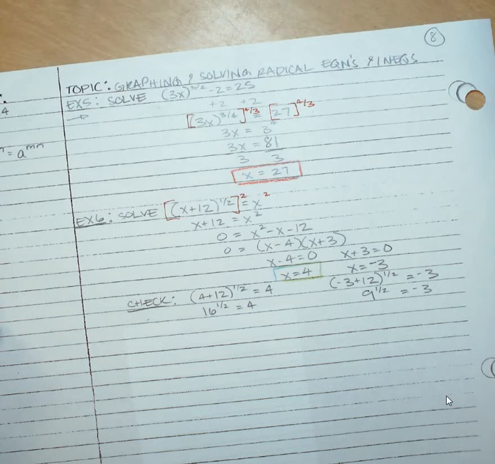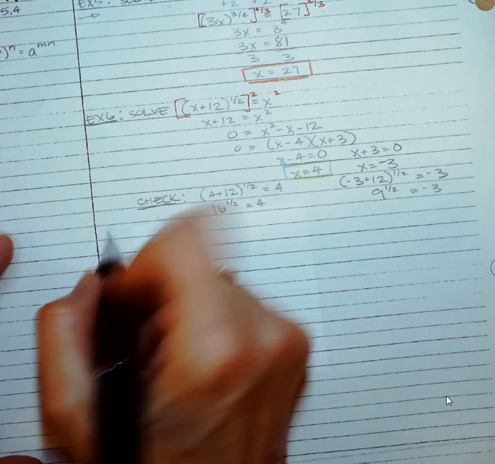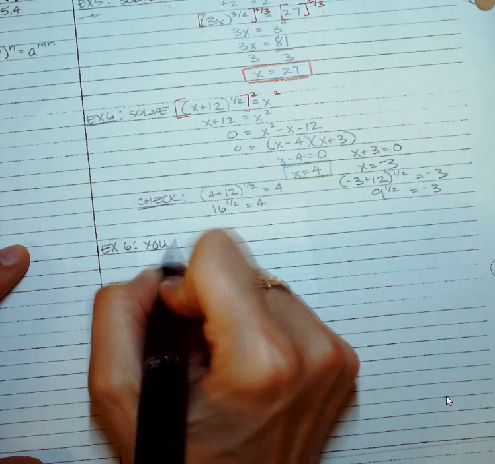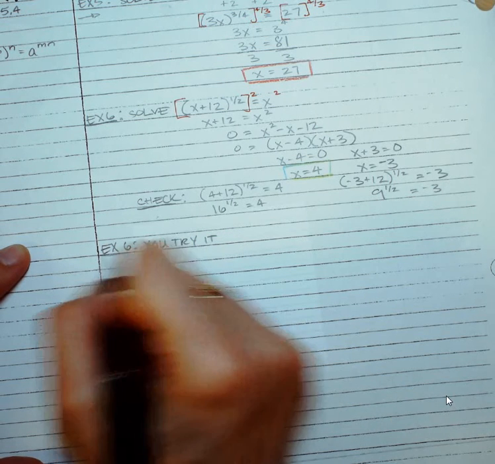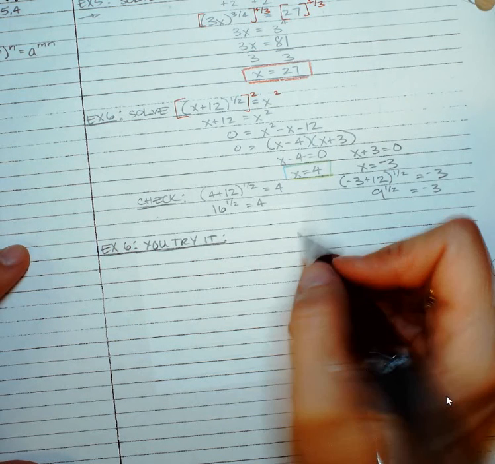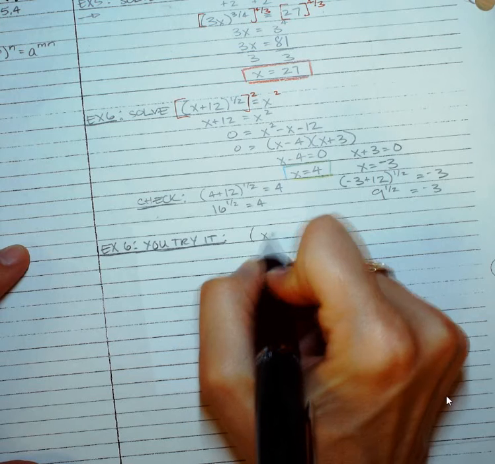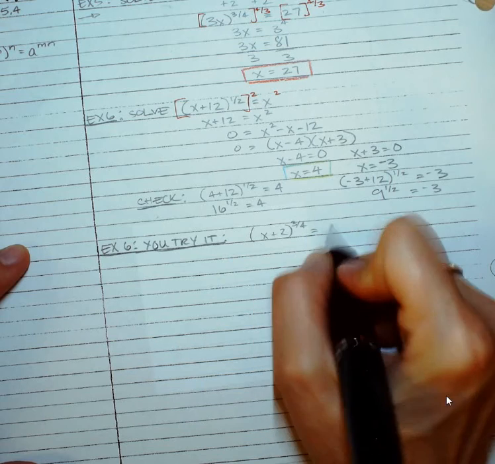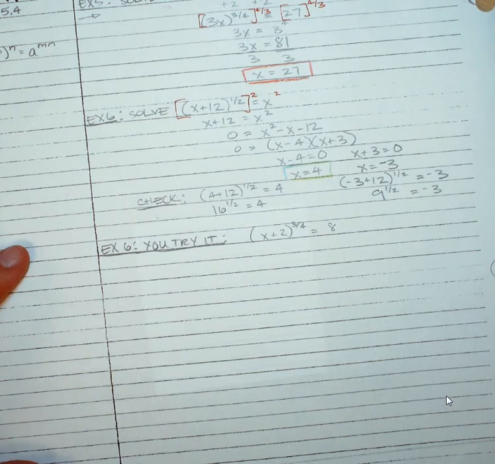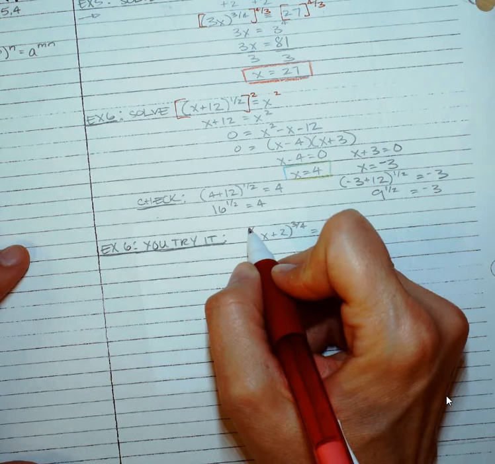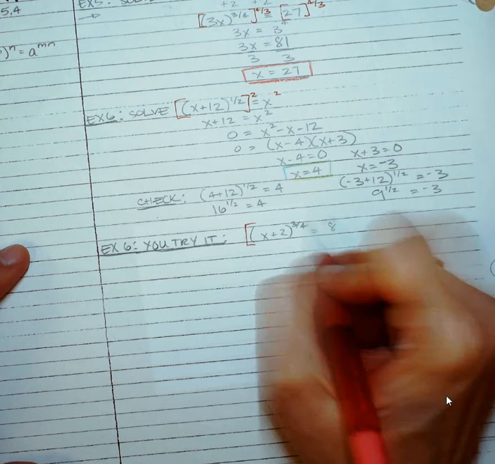Okay, here's a you try it. Close your eyes. Open your eyes. So example 6, you try it. I would like you to solve x plus 2 to the 3/4 equals 8. So again, I'm going to raise both sides to... Oh, you should pause this and try it and start again. I'm going to keep going. To the 4/3.